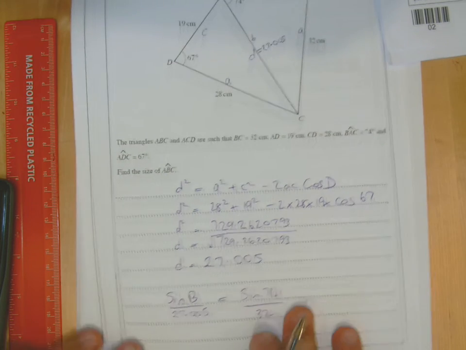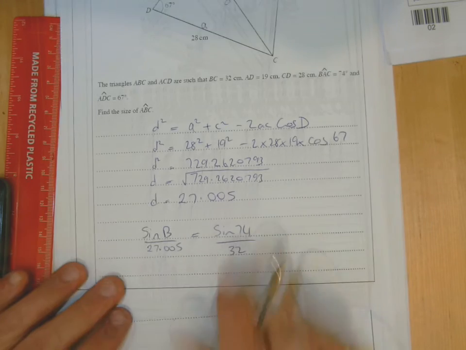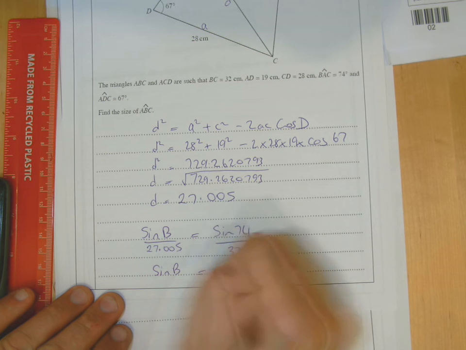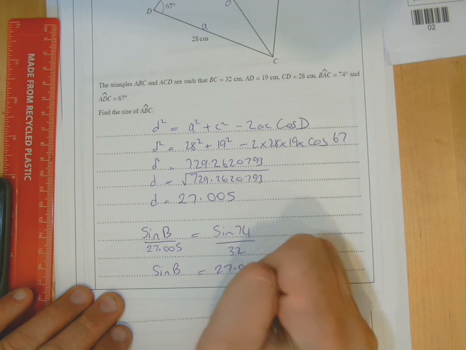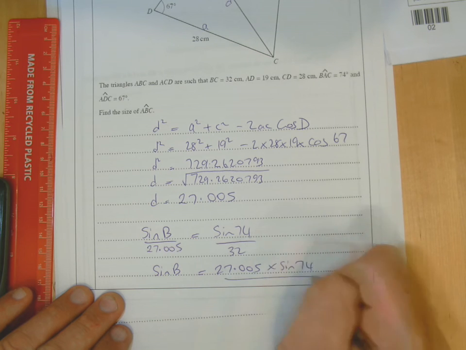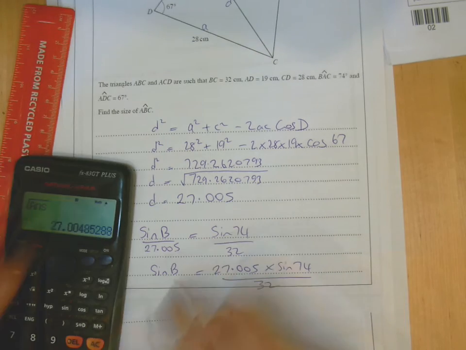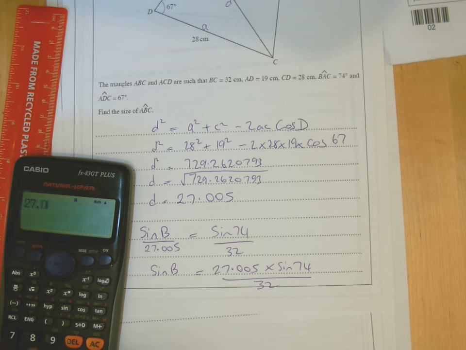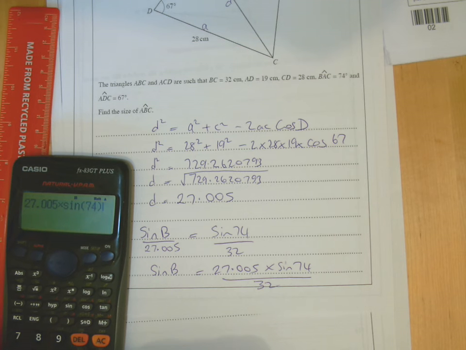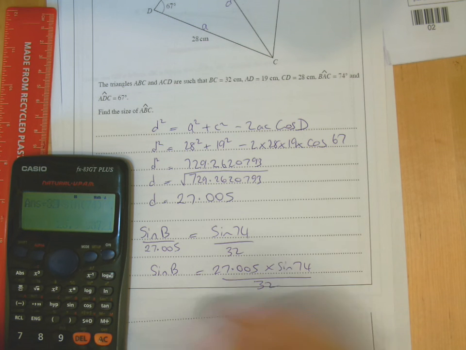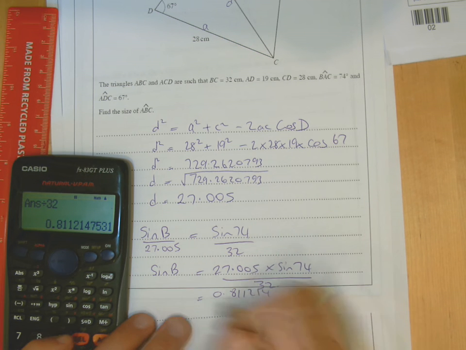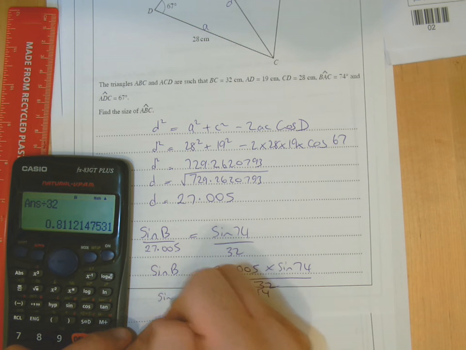And all you've got to do then, quite simply, is, because you're dividing by this 27.005 here, you could take that over the other side, and of course, because you're dividing, take it over in times. So we've got 27.005 times sine 74. So work all that out, divide by 32. So we get then 0.811214, which is exactly what I expect. So it's going to be really small.